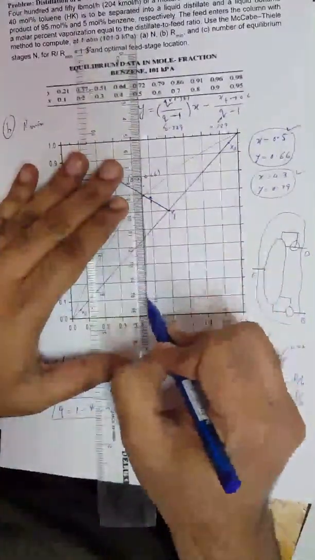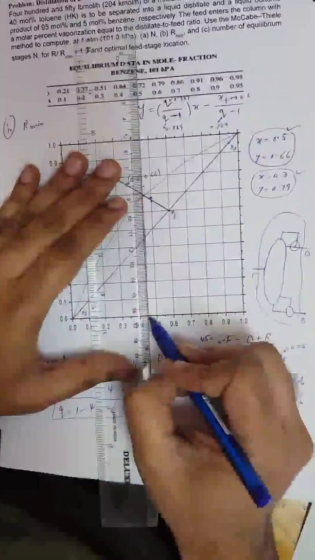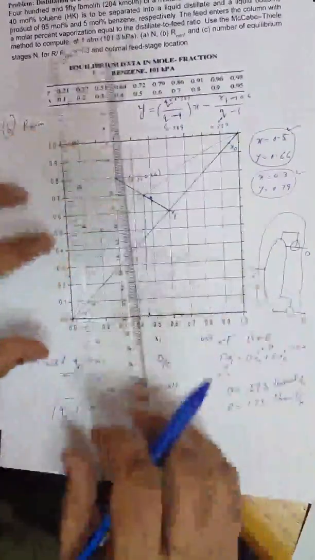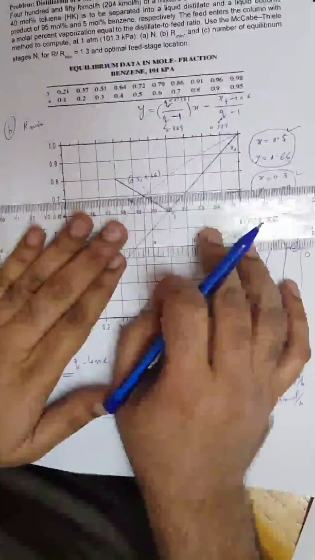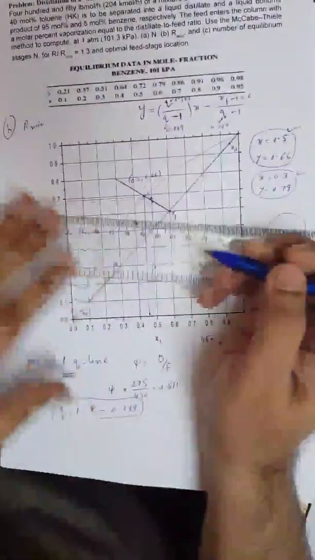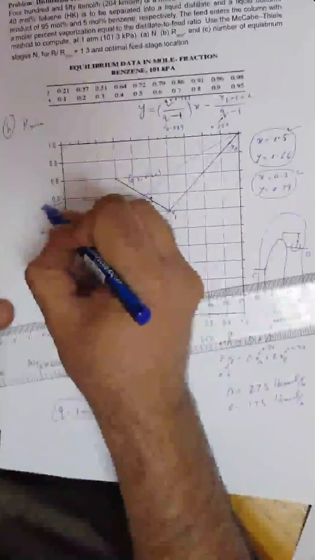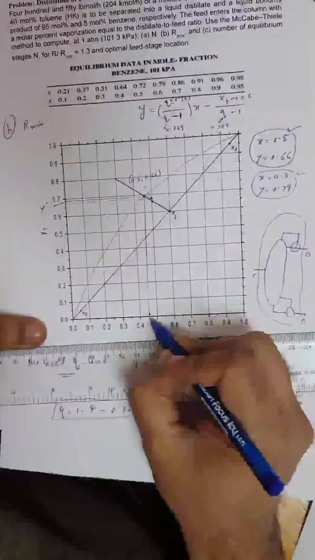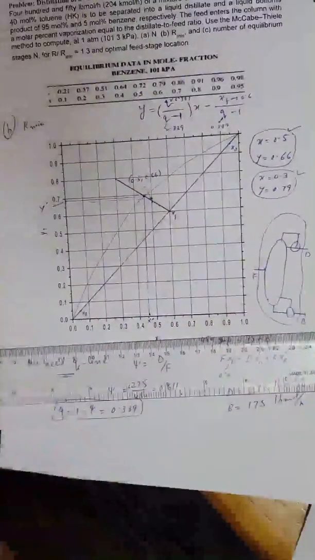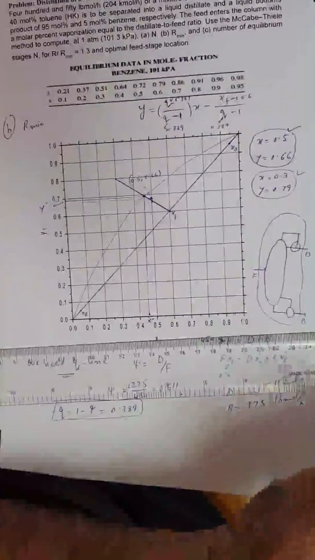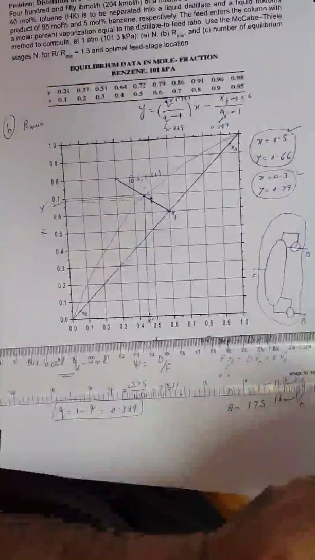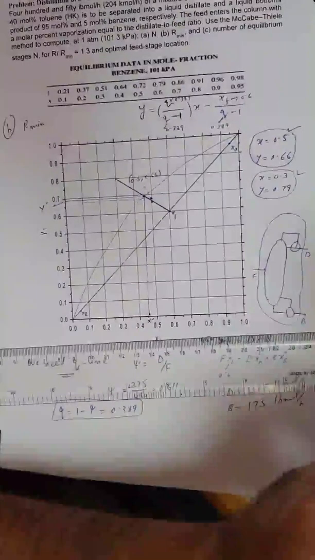Once you draw the Q line, we have to record the point where your Q line bisects the equilibrium curve. So this is your y prime, and this is your x prime.